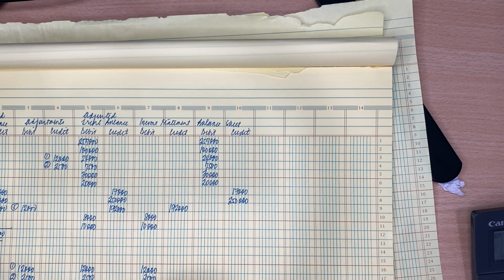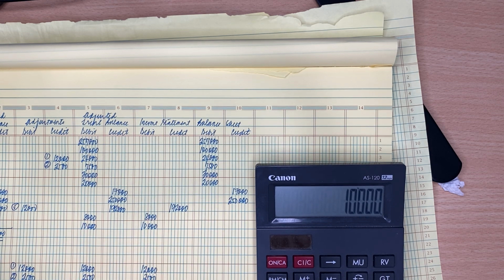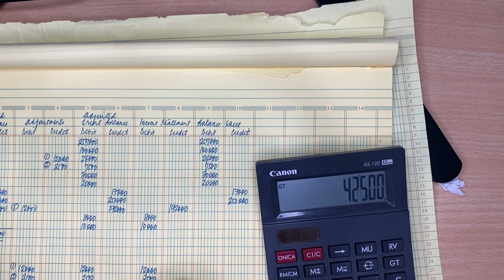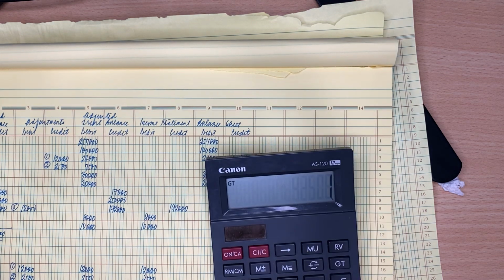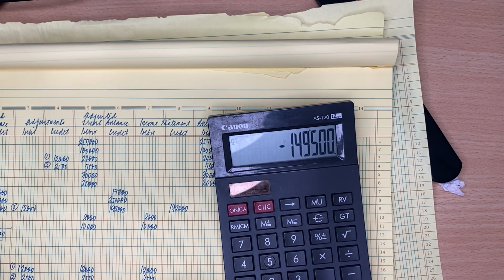Okay, so we're now going to get the total of the income statement column. So you have 8,000 plus 10,000 plus 12,000 plus 25 plus 6,000 plus 4,000. So the total here is 42,500. How about the credit? 192. So if you would notice, debit is not equal to credit by how much? Less 192. So that's 149,500. So we put it here, 149,500. For the debit to be equal to credit, that's 192,000.